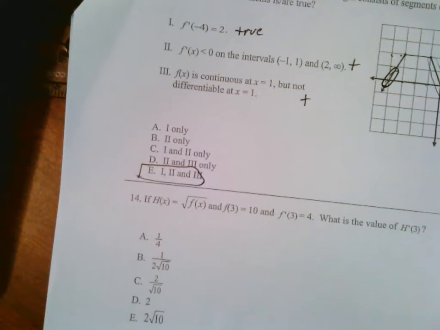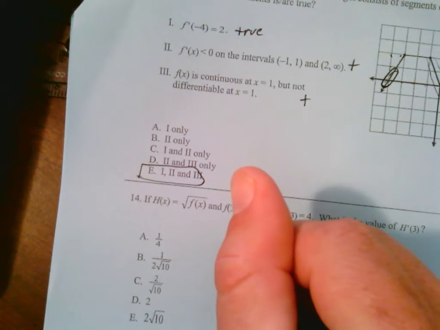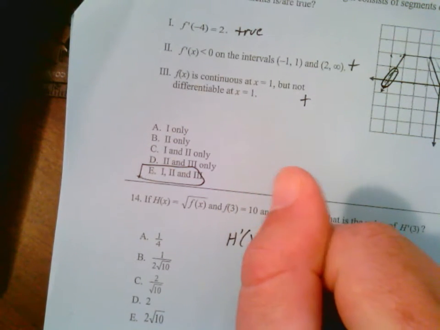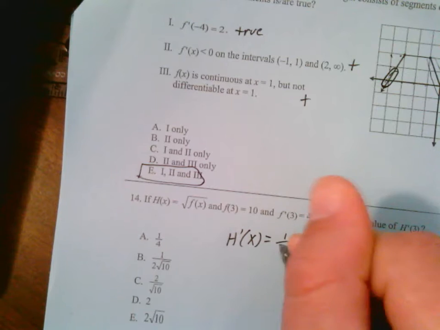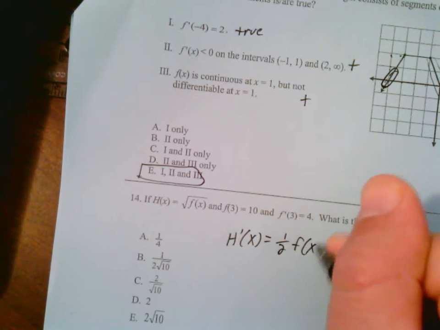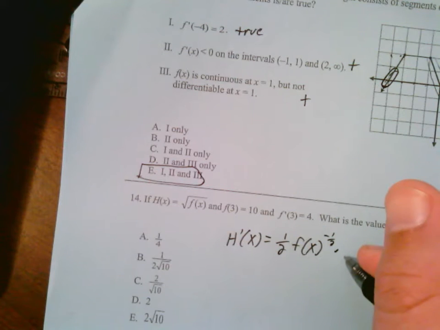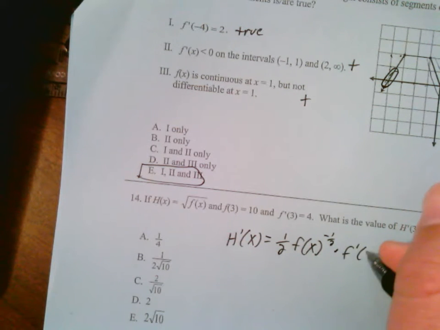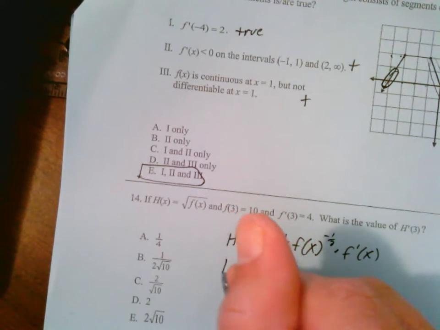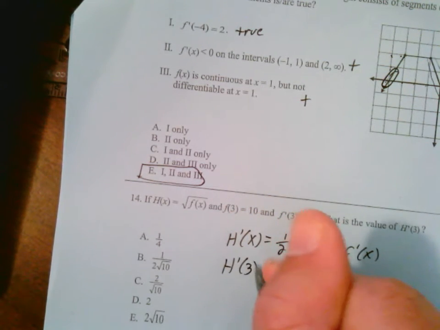Same problem as the one before on number 12, so we take the chain rule, which gives us that. We're looking for h prime of 3.